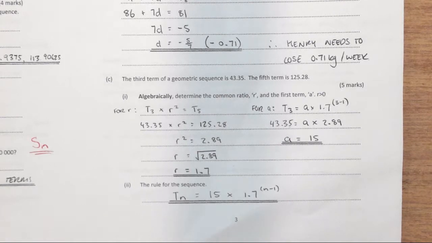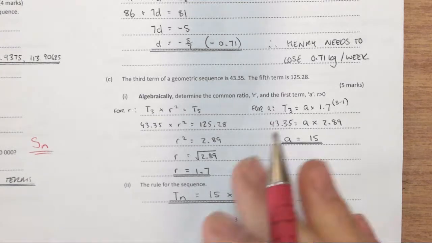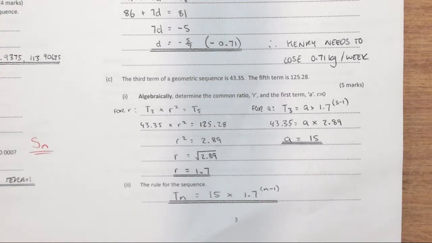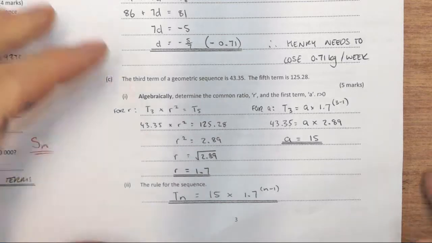As for part C, this was really well done. Working out r, working out a, working out the term. Again, pause this if you need it, but overall a really good job with that. Okay?